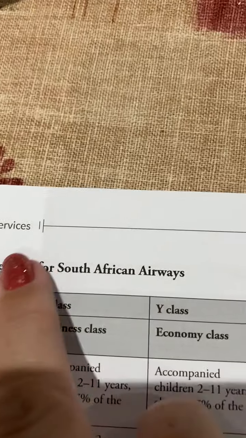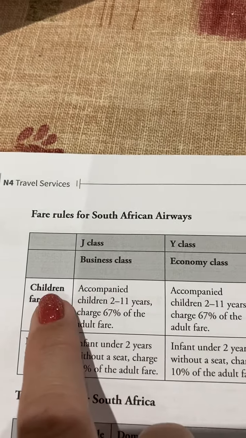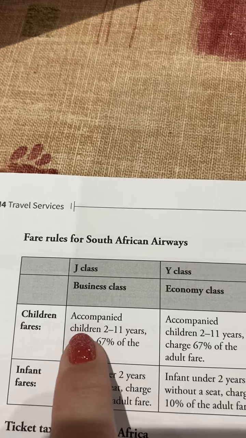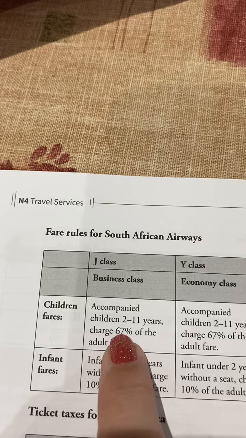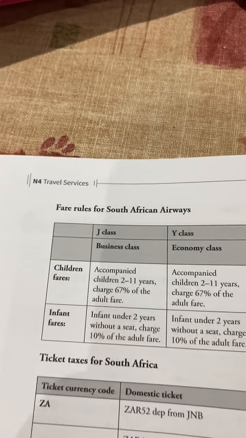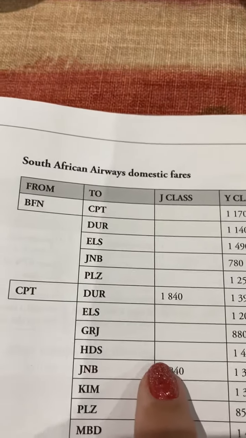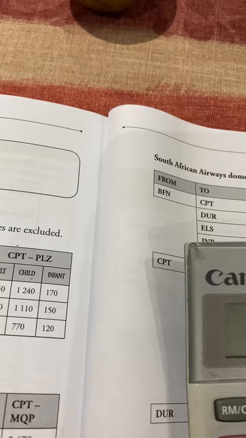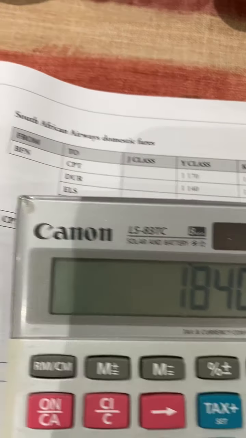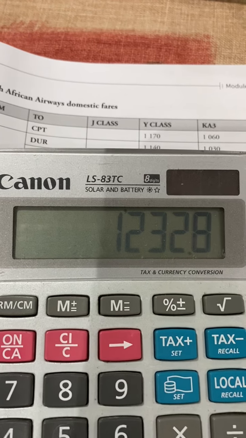Right at the top of the page, it says fare rules for South African Airways. We're traveling in business class. We have a child. What do they tell us? Accompanied children 2 to 11 years, 67%. Okay, so let's see. It was Cape Town to Johannesburg, 1840. Take your calculator, 1840 times 67, and your answer is 1232.80.